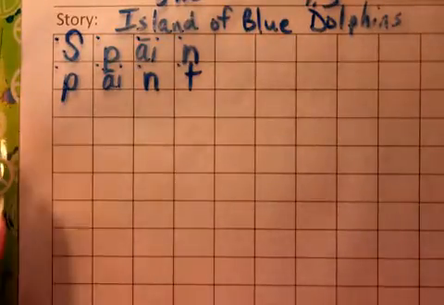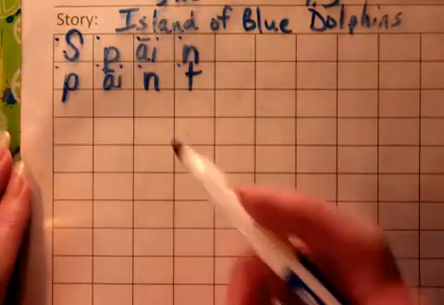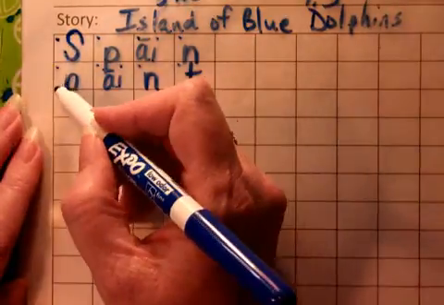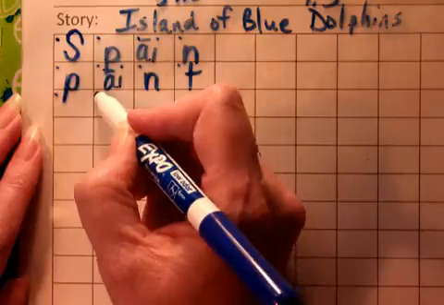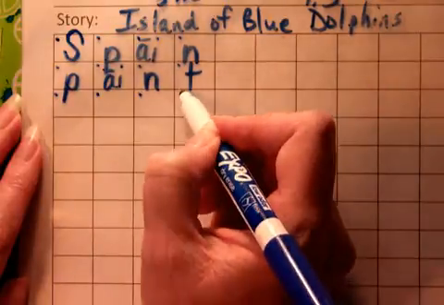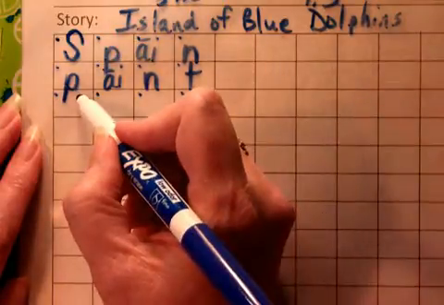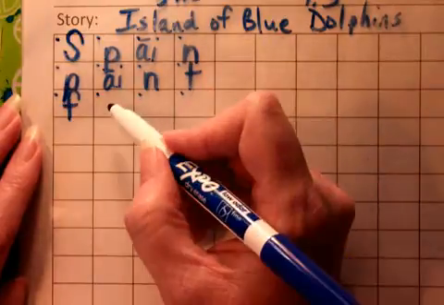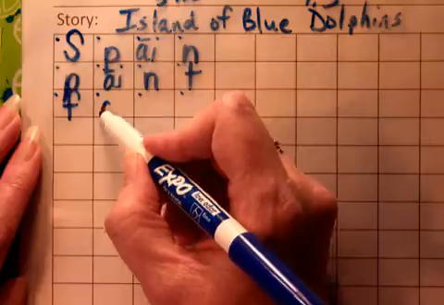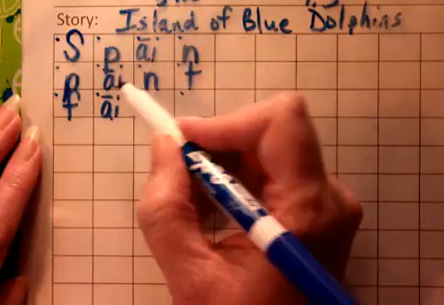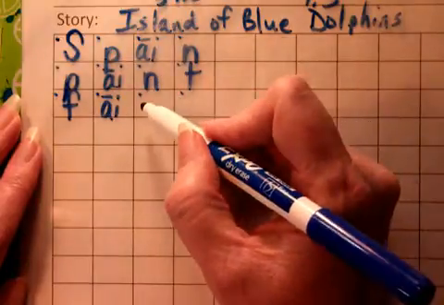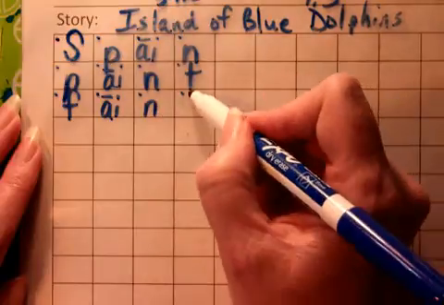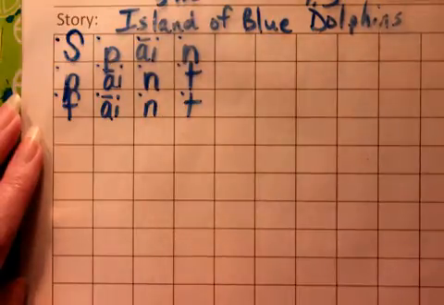The next word is faint. Faint. I felt faint. F, do the hook first and then cross. The next sound is A. It is A-I in the middle of a base word. Faint.